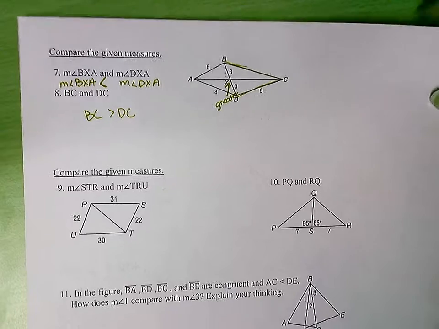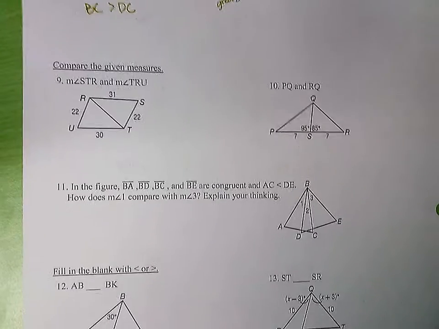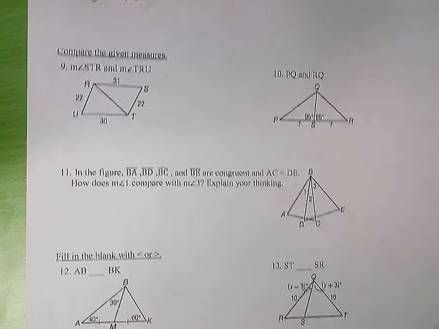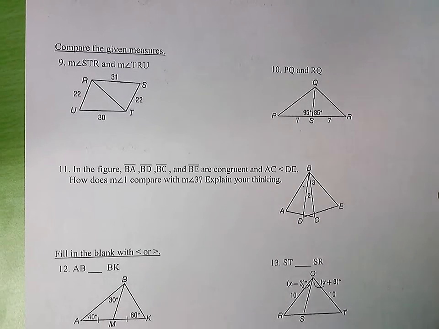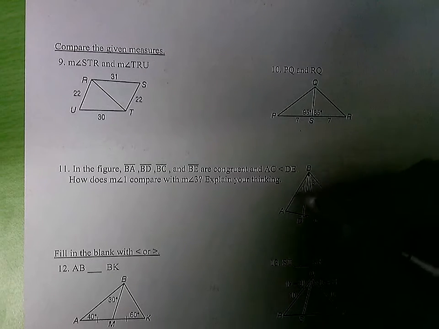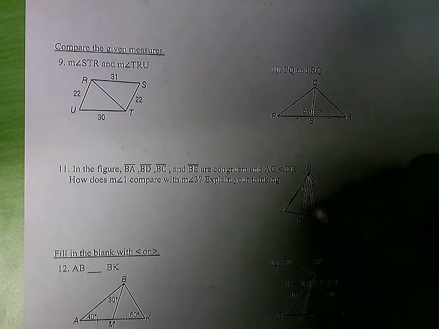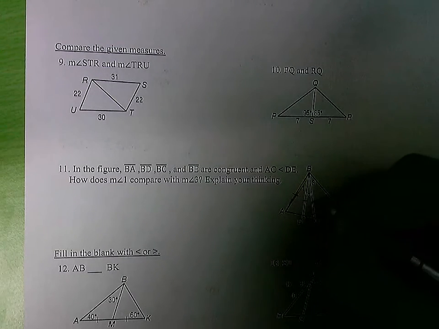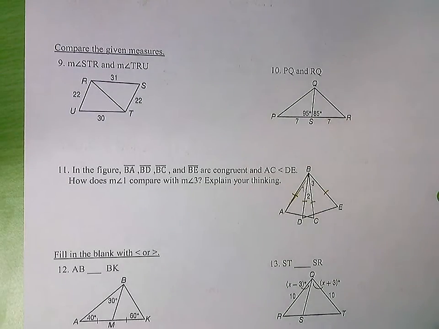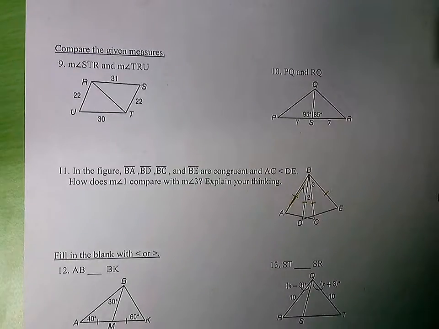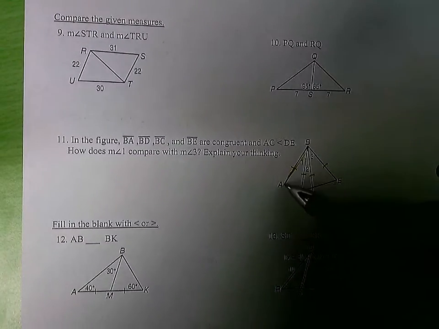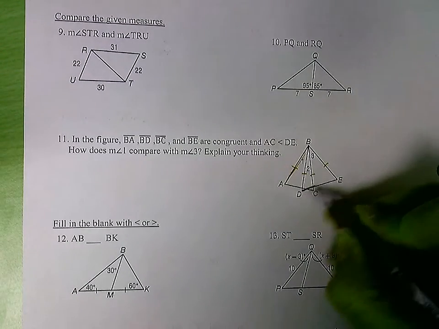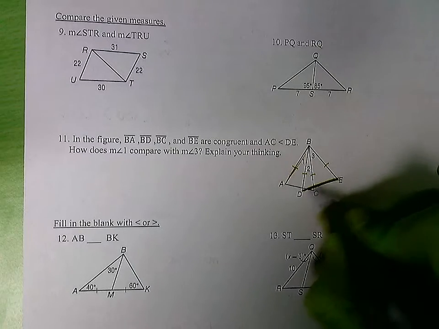I'm going to skip 9 and 10. If you did them, that's great. Number 11. In the figure, BA, this side here, BD, BC, and BE are all congruent. So all 4 of those sides are congruent to each other. And I know AC is less than DE. So this side right here is my greater side.